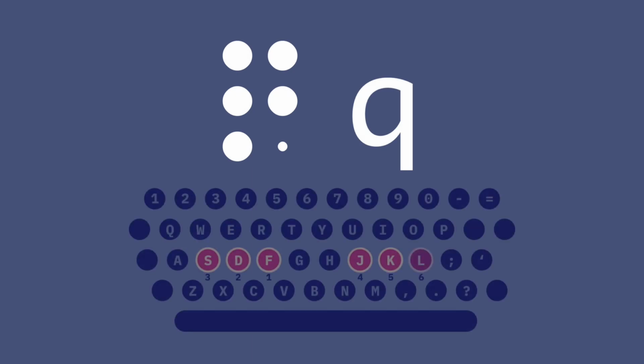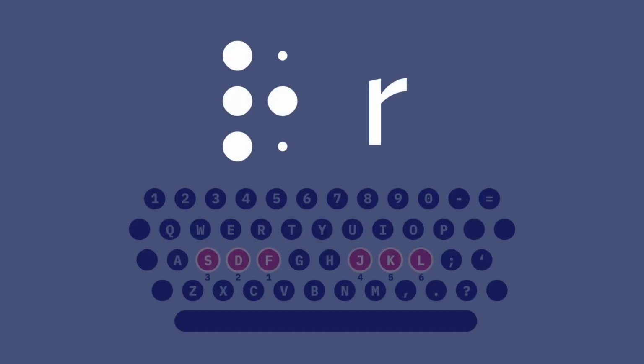To make the letter Q, press dot 1, 2, 3, 4, and 5. Practice this 5 times. To make the letter R, press dots 1, 2, 3, and 5. Practice this 5 times.